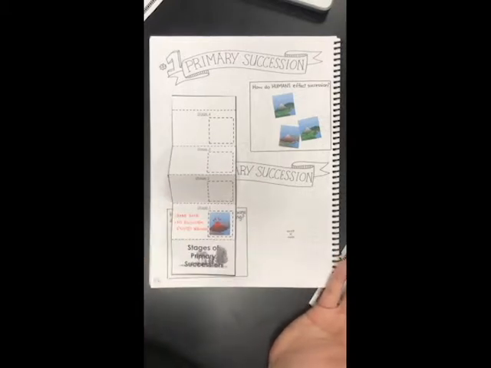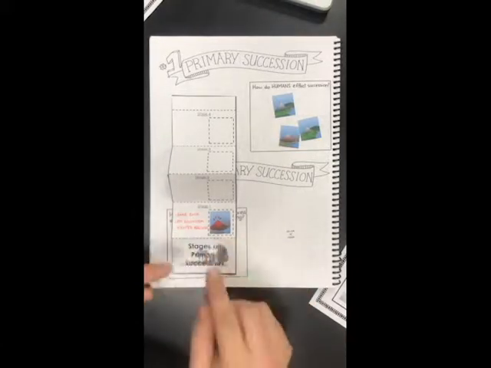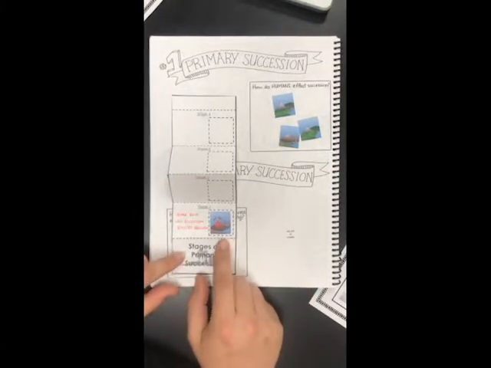When we talked about hotspots back in our plate tectonic unit, this is where new land is going to be created. This could also be at a mid-ocean ridge where two plates are pulling apart and that magma is rising up and creating new land there that comes to the surface. This would be an example of a place that would go through primary succession.